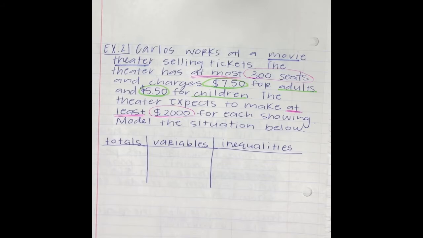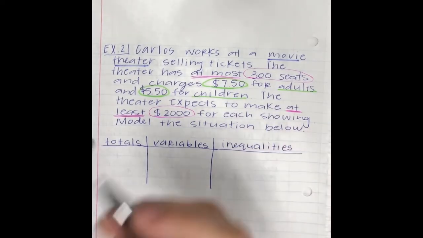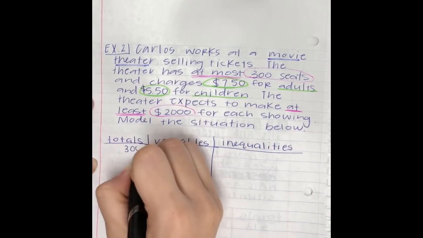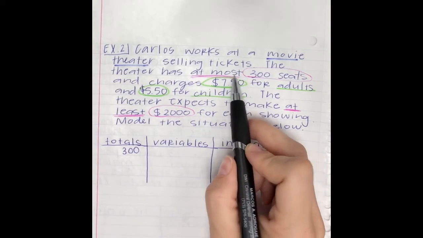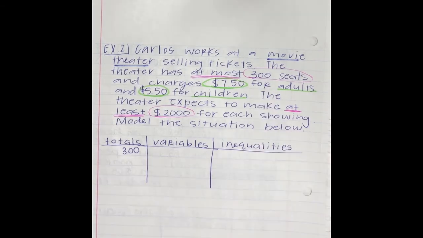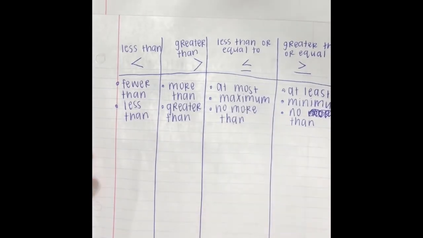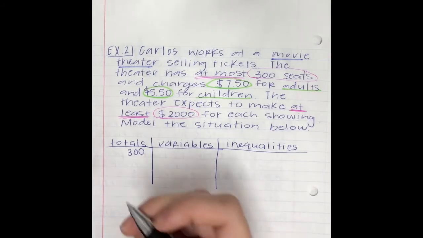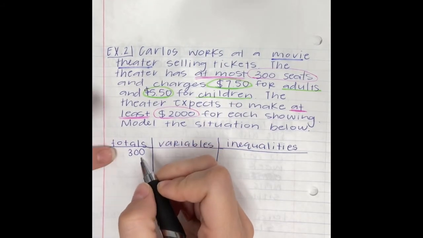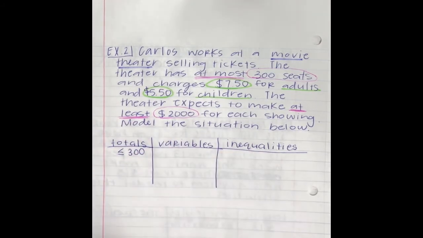So you see our totals go with our keywords always. One of our totals will be the 300 seats that went with at most. So 300 seats, and that's at most, okay? So 300 is the greatest. It can be equal to or it can be less than. We looked at our cheat sheet, we see at most is less than or equal to. So the amount of seats that are going to be sold has to be less than or equal to 300, okay?